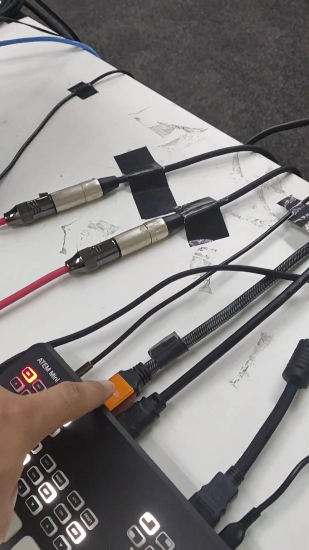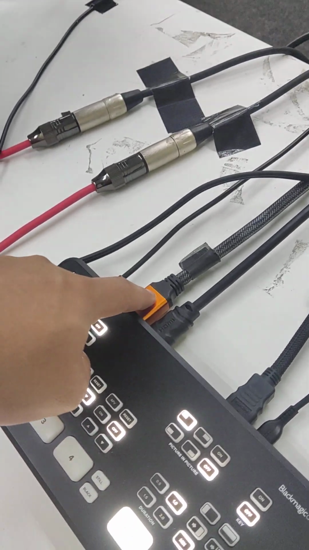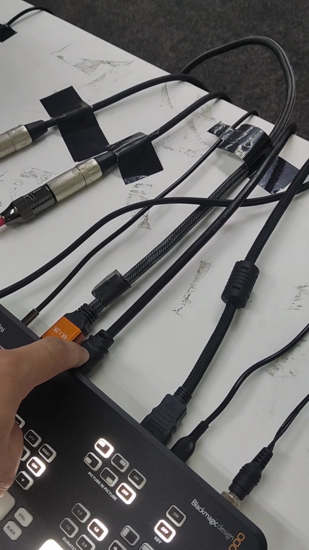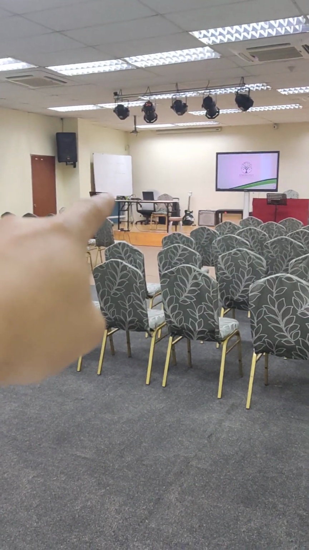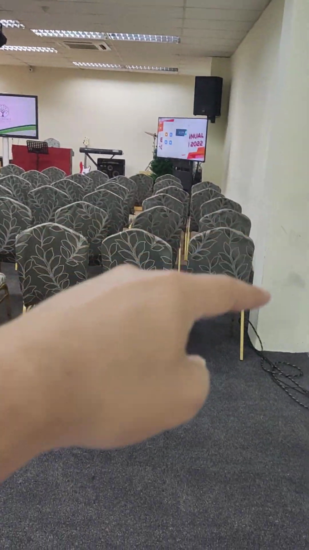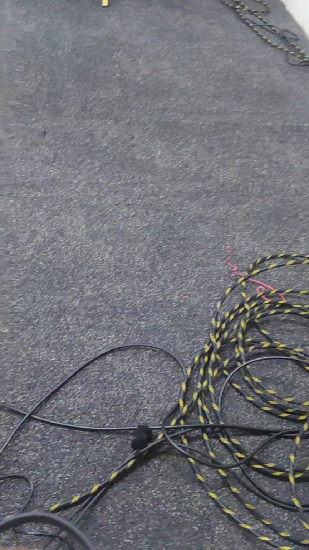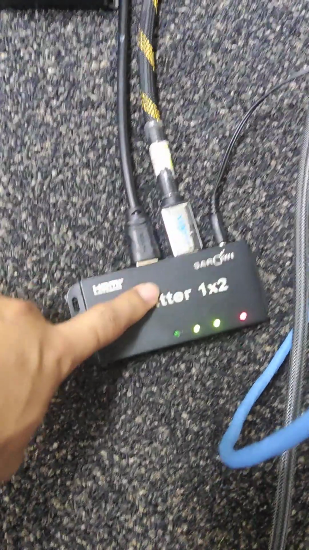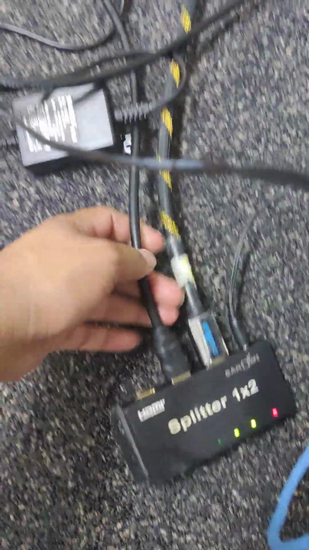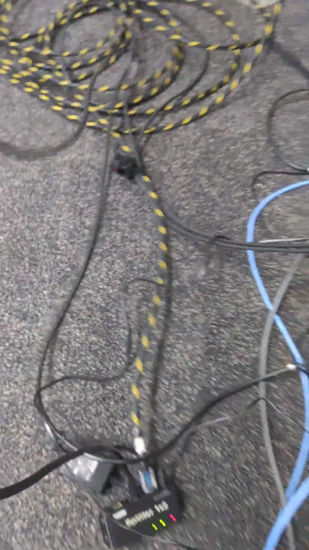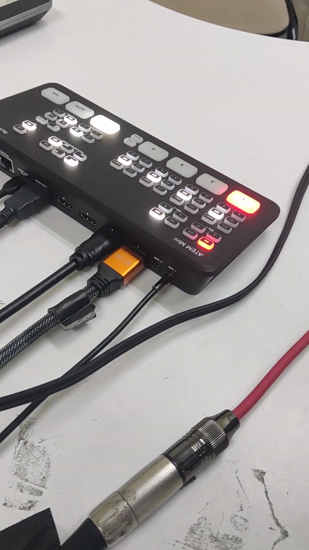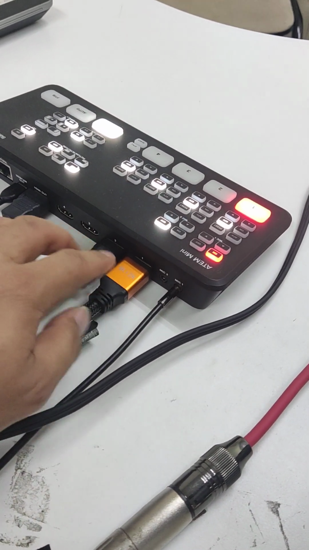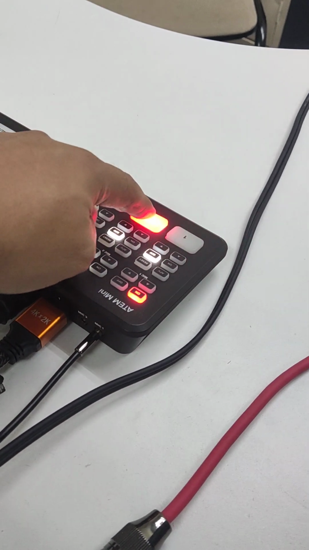Yes, this one, input. Okay, camera, this is the camera, this one from there. Pull the cable, go here. After that, it connects there, connects to this splitter. After that, from here it goes to the Atom, which is here. So basically, later the switcher can be switched between 1 and 2.